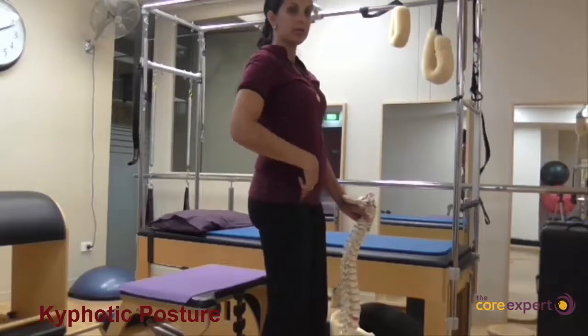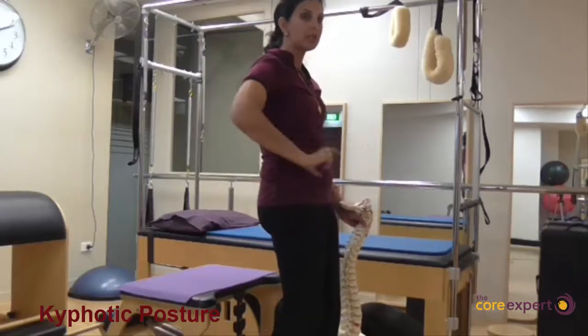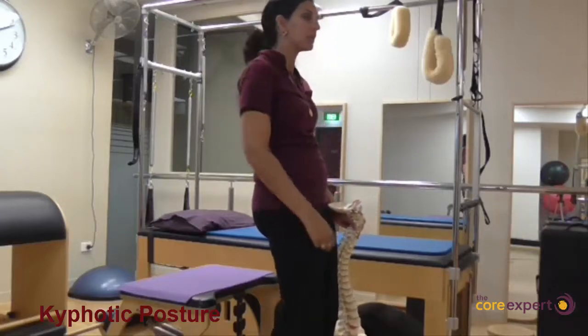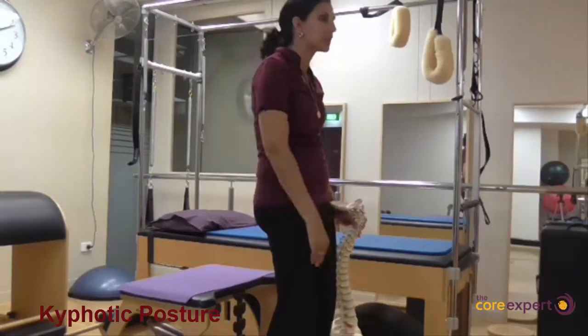So people will either be in neutral and curled, but most of the time they'll be posteriorly tilted at the pelvis and curled. So it tends to be that question mark posture that we see.